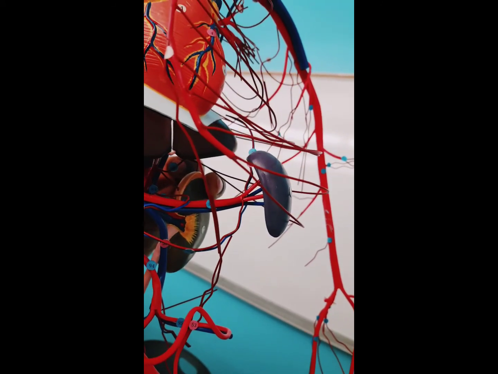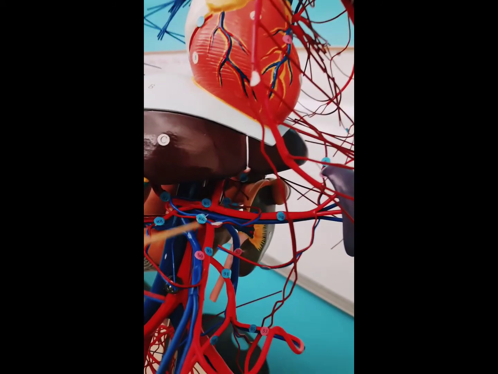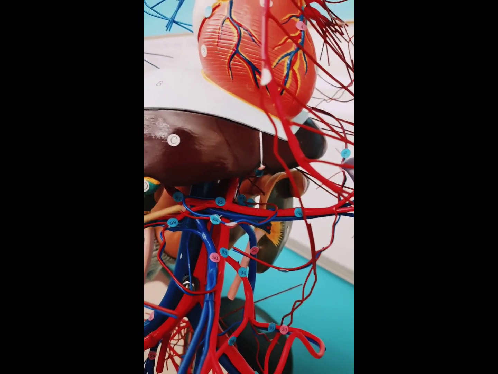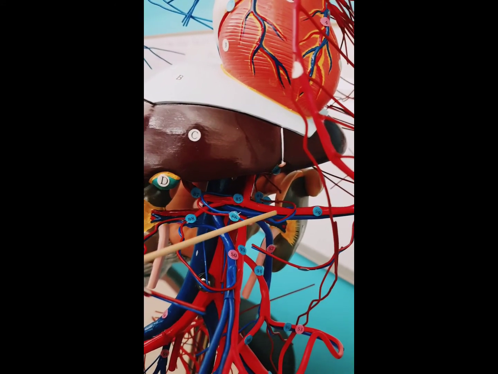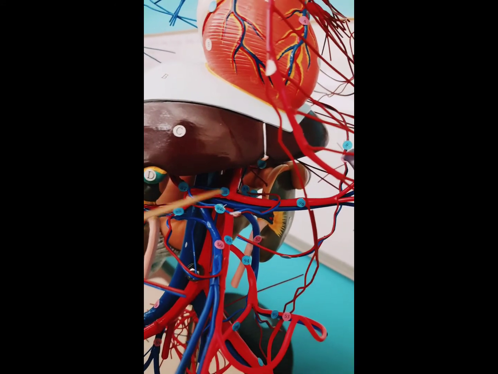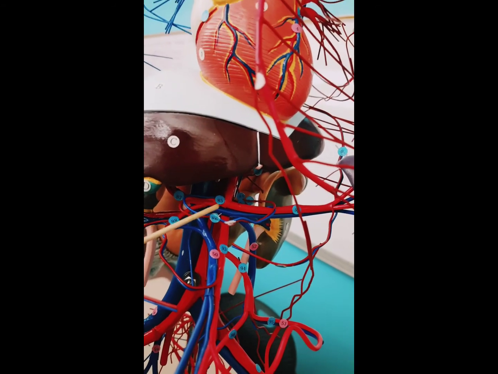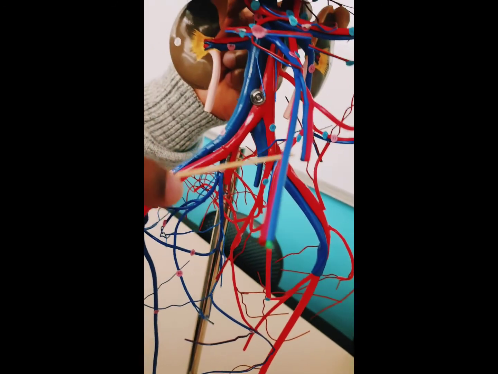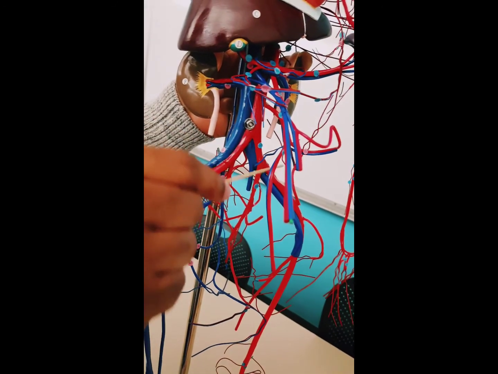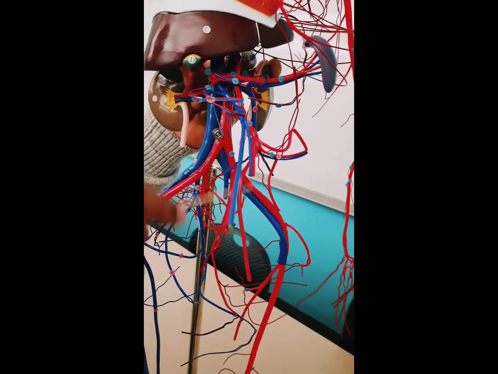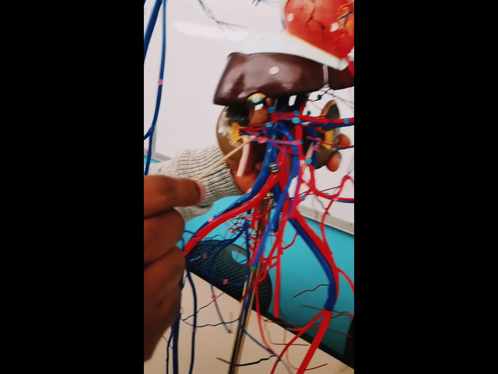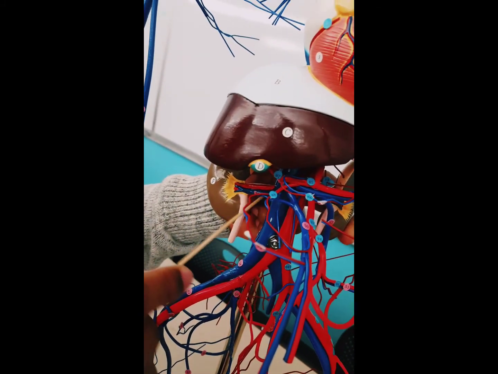And below the liver, we have the stomach. The word for stomach will be gastric. So this also carries blood to the spleen, to the liver. It will be the gastric vein. And below the gastric vein, after the stomach, we have the intestines, right? For the intestines, we have the superior mesenteric and inferior mesenteric. Superior is on top, inferior is at the bottom. Superior mesenteric, inferior mesenteric.